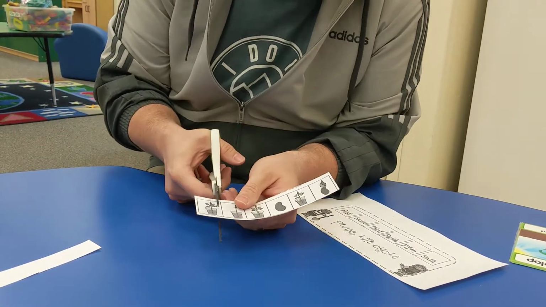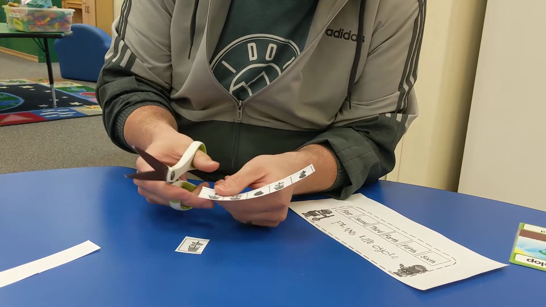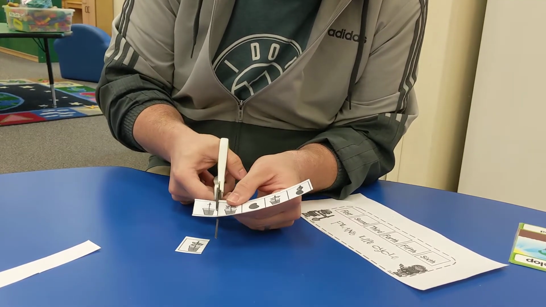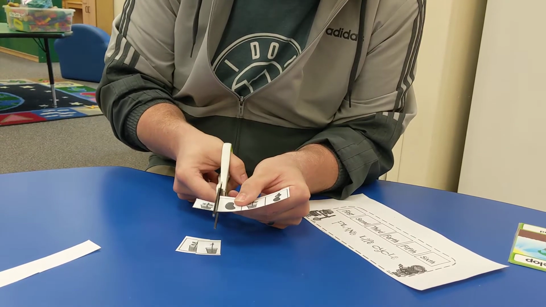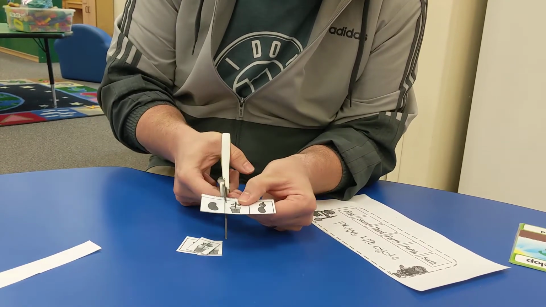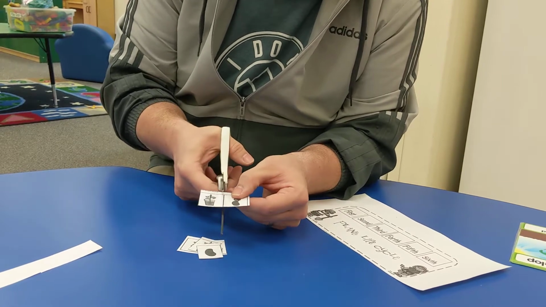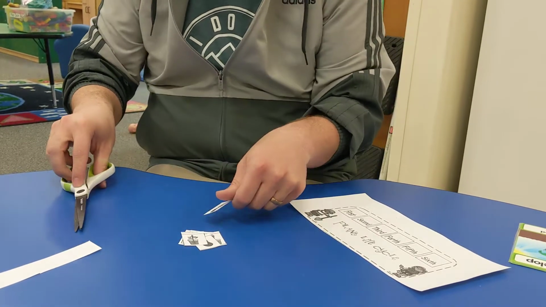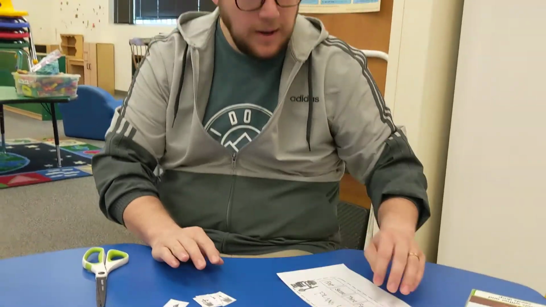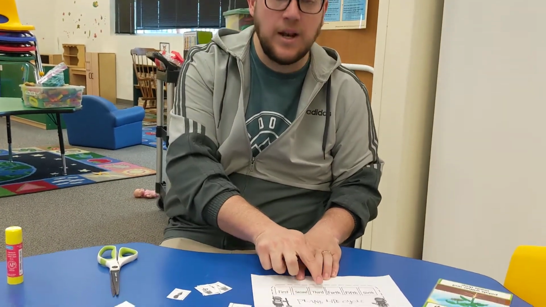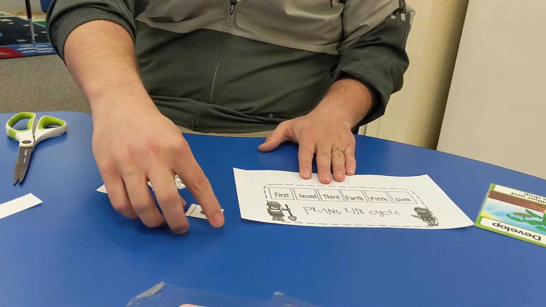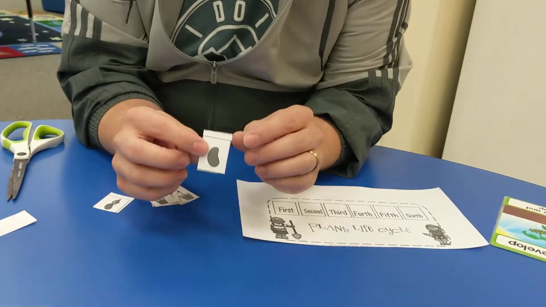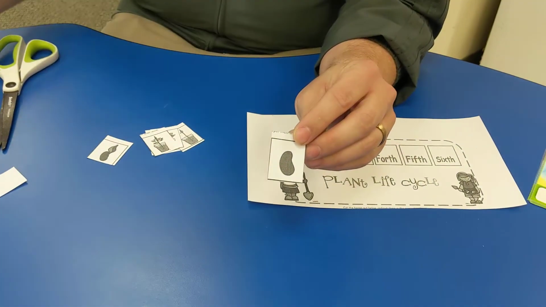All right, so we're going to cut out our different squares. Maybe they kind of look more like rectangles right now because they're not all 4 equal sides, but we're going to end up gluing these on here for our sequence in a second. So now I have all of them cut out. Now on our paper it has first, second, third, fourth, fifth, and sixth. Our first one is looking like we're just going to have a seed, so just a plain seed.